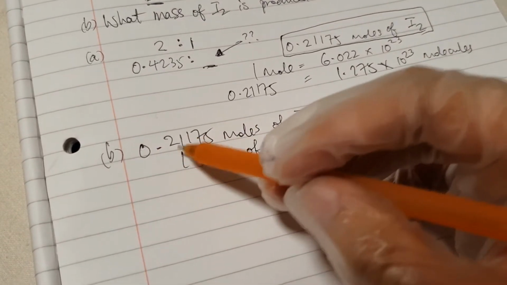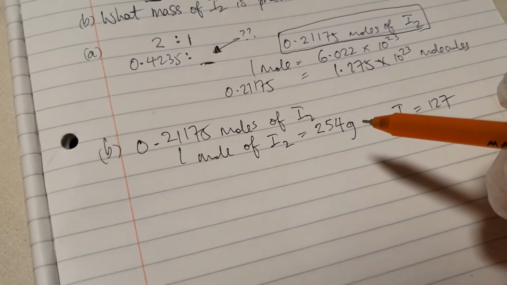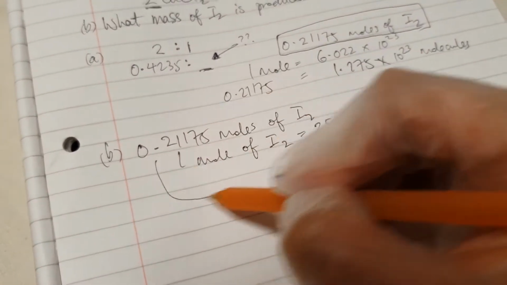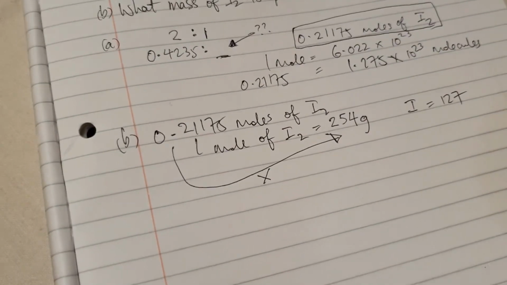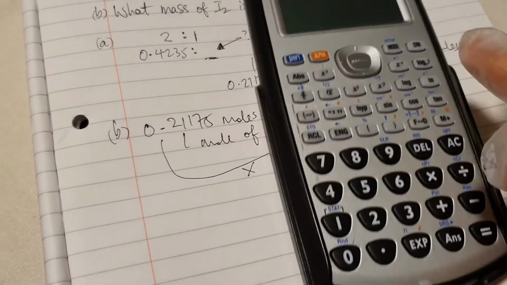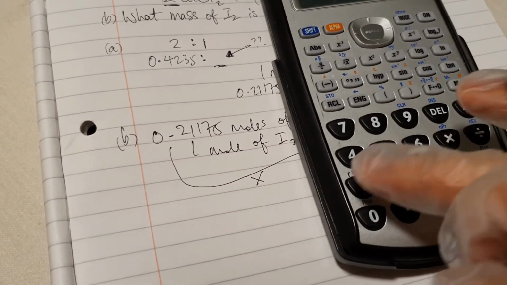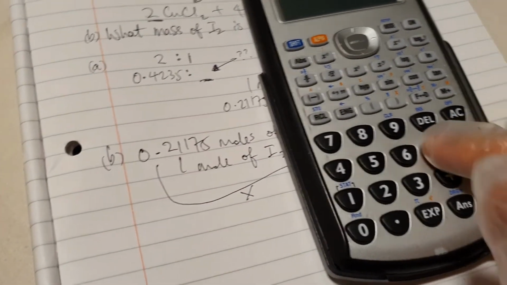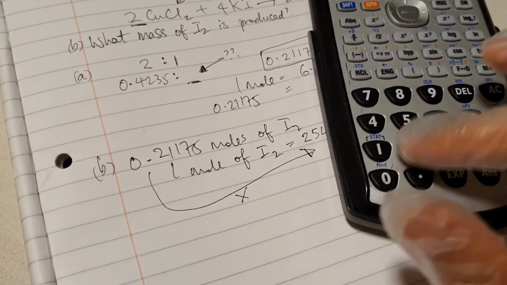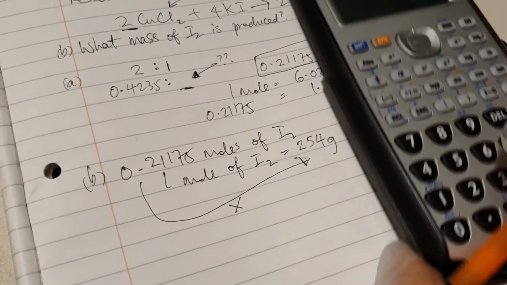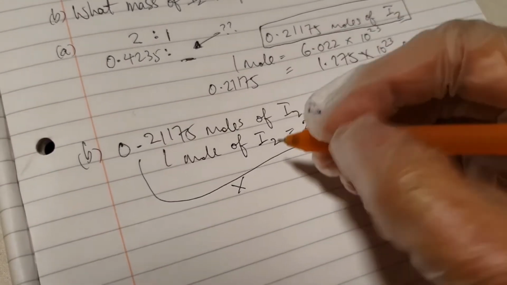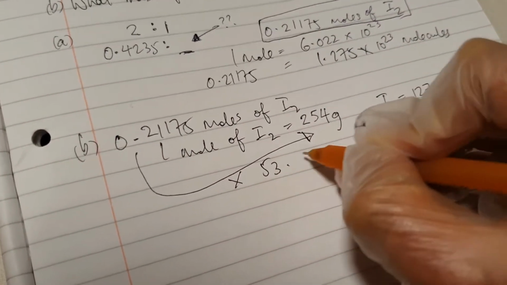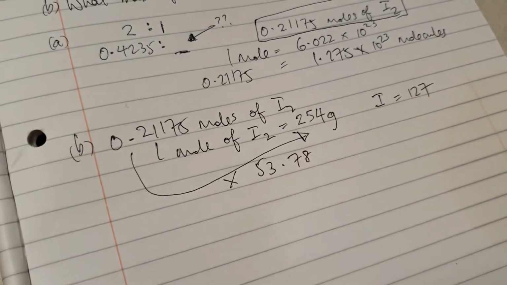And because you have 0.21175 moles, you times that by that much. So you have 0.21175, multiply that by 254, and you get 53.78 grams.